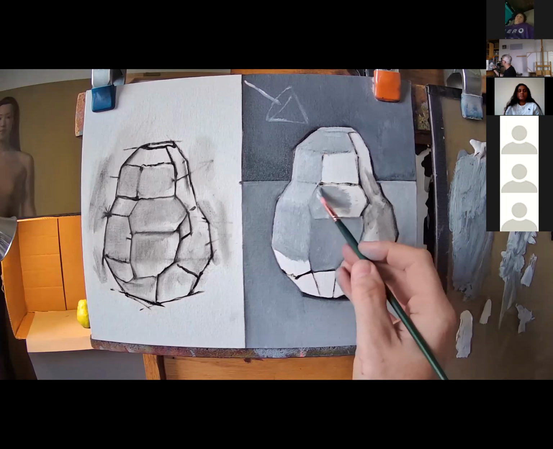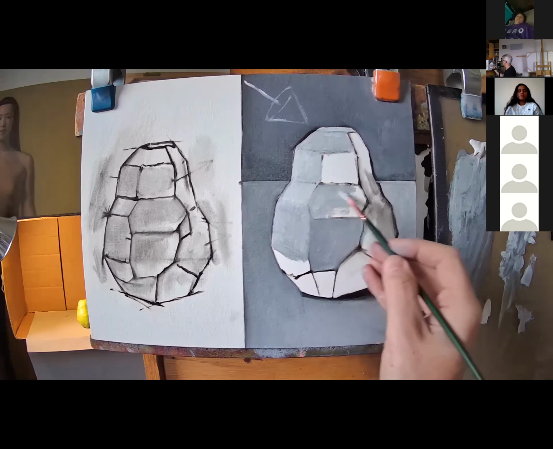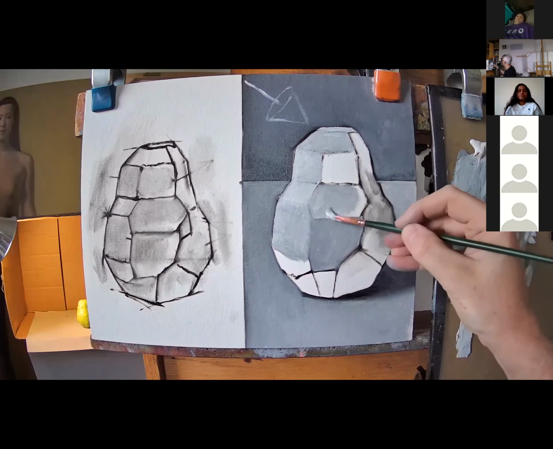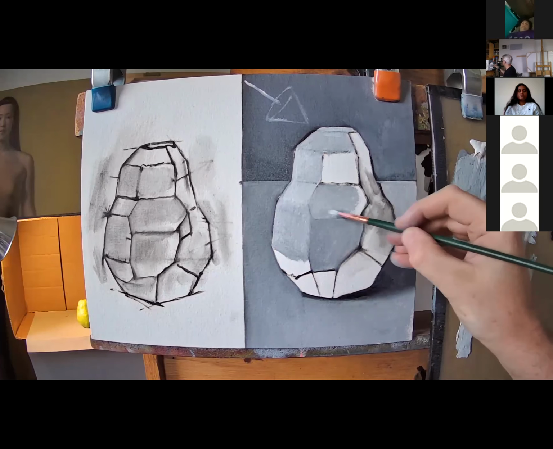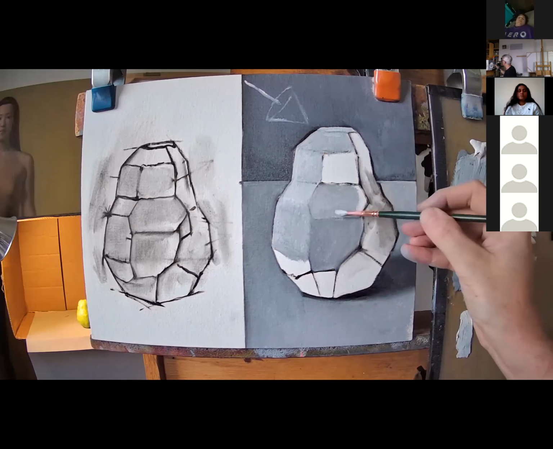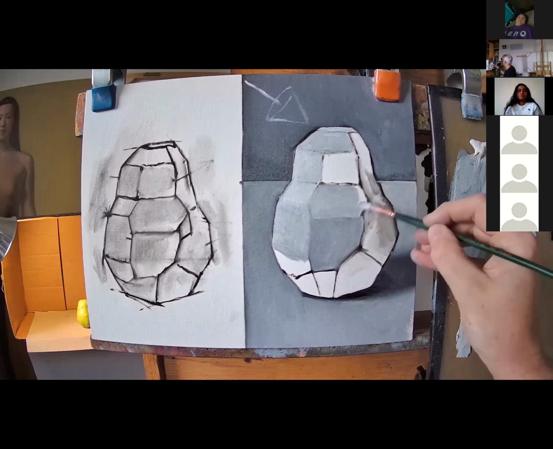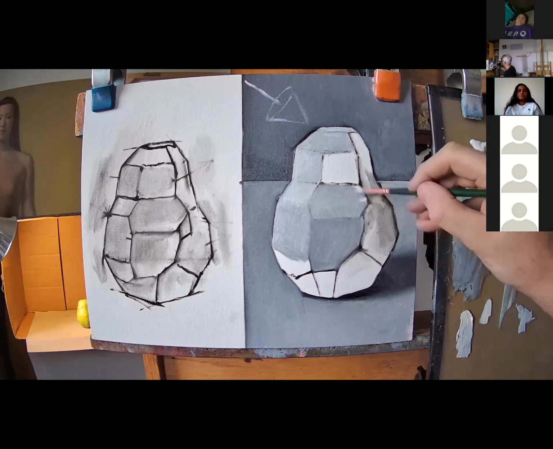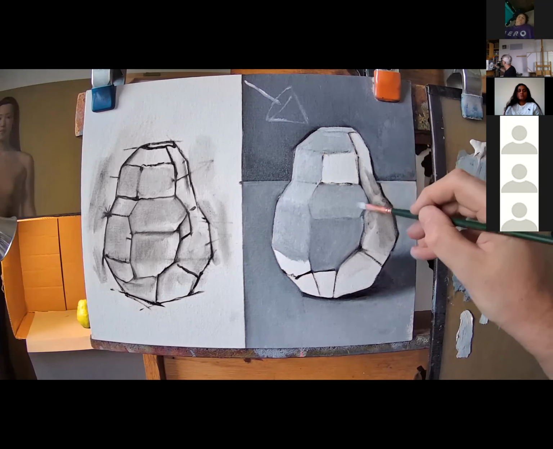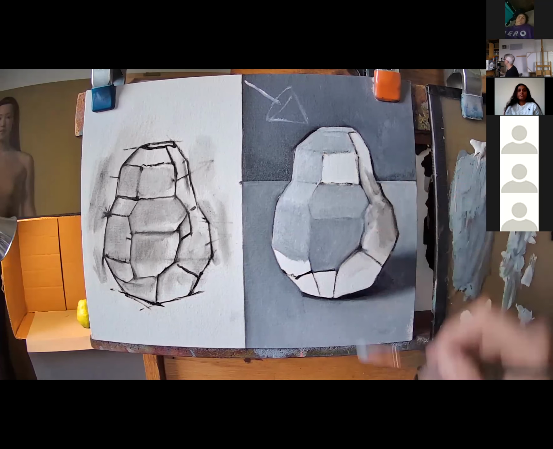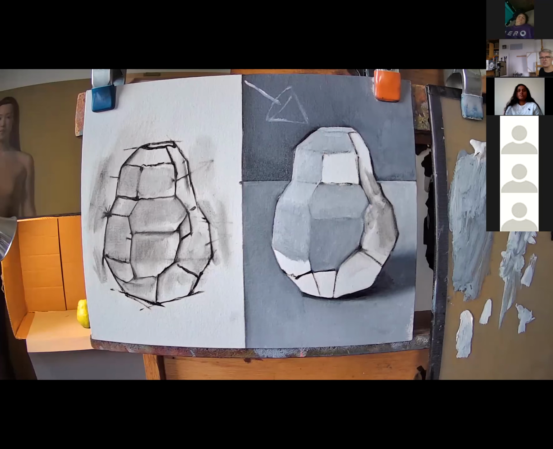The more the plane is turned towards the light source, the lighter it's going to be. The more it's turned away from the light source, the darker it's going to be. So there are slight differences between those planes.